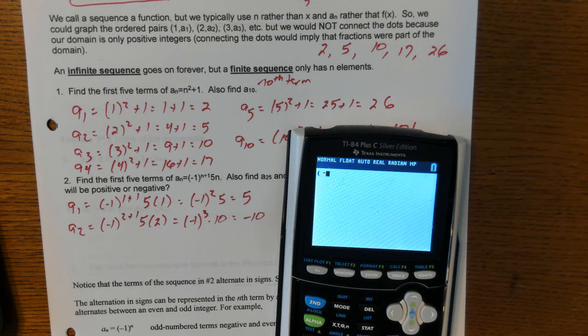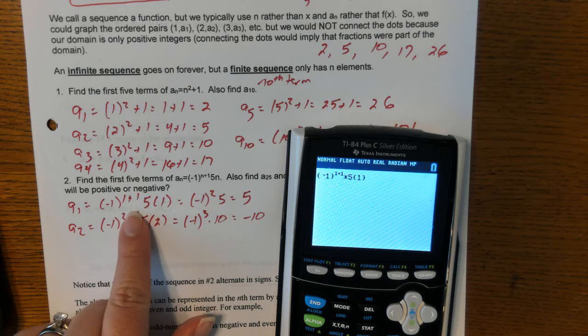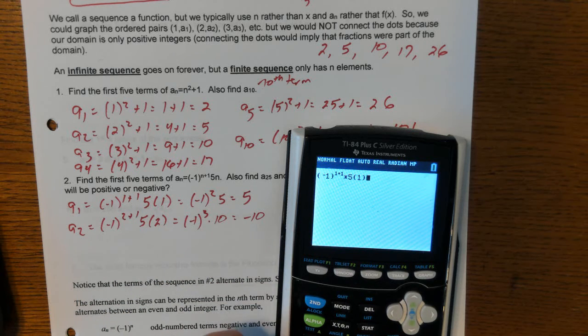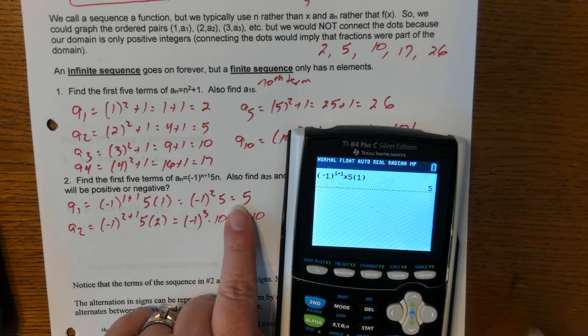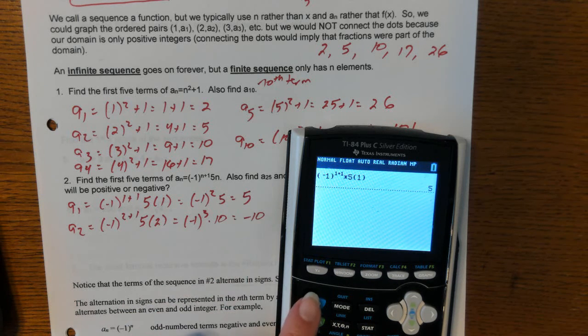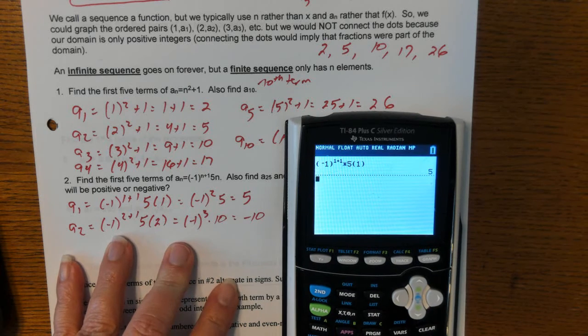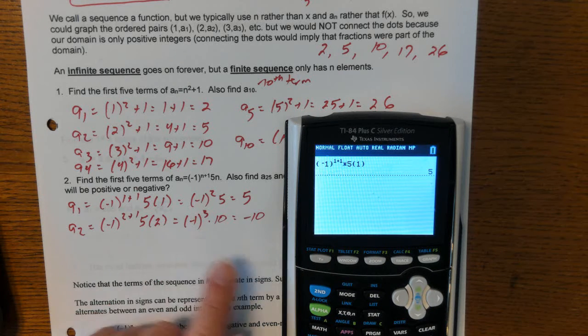Now, as much fun as this is to do by hand, we could also just type it in our calculator. I could say negative 1 to the 1 plus 1, arrow out of that, and then 5 times 1. So notice I have typed in my calculator the whole formula, except everywhere there was an n, I put a 1. And that worked out to be 5, which is what I got by hand. If I do a sub 2, the second term, I could retype it, or watch this.